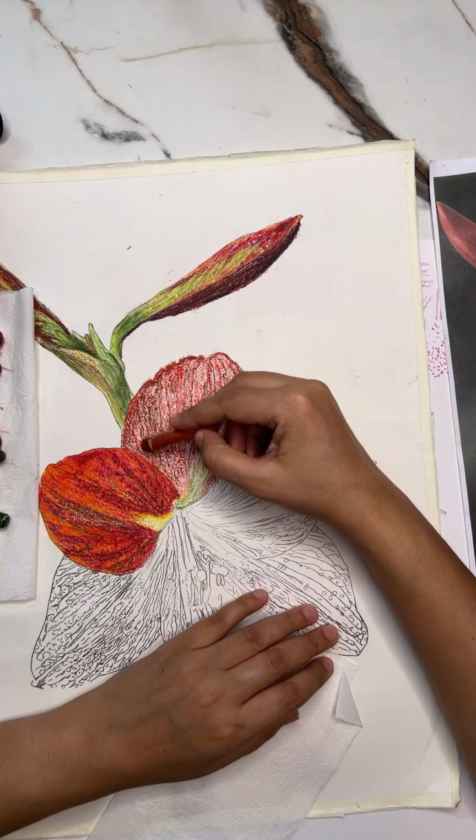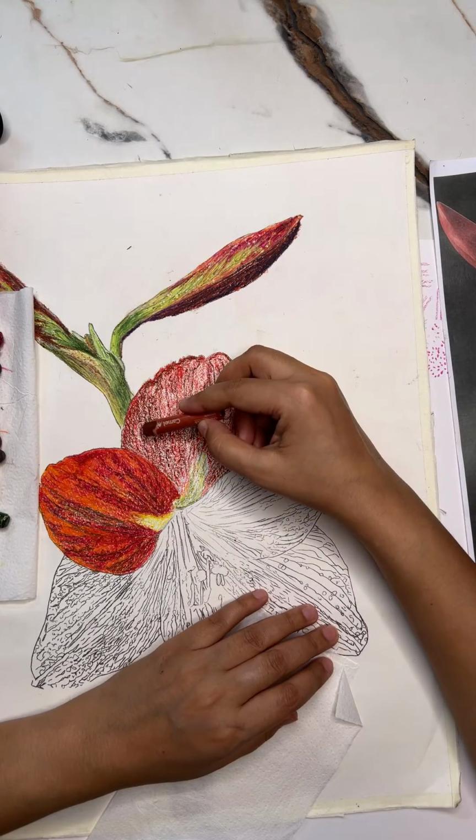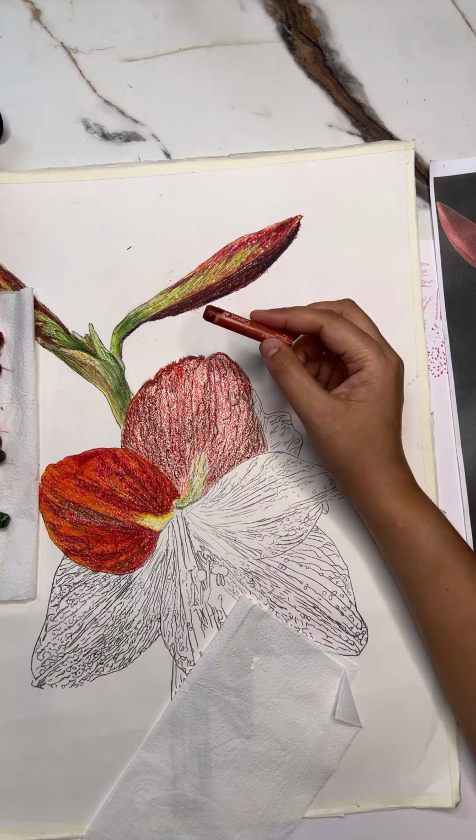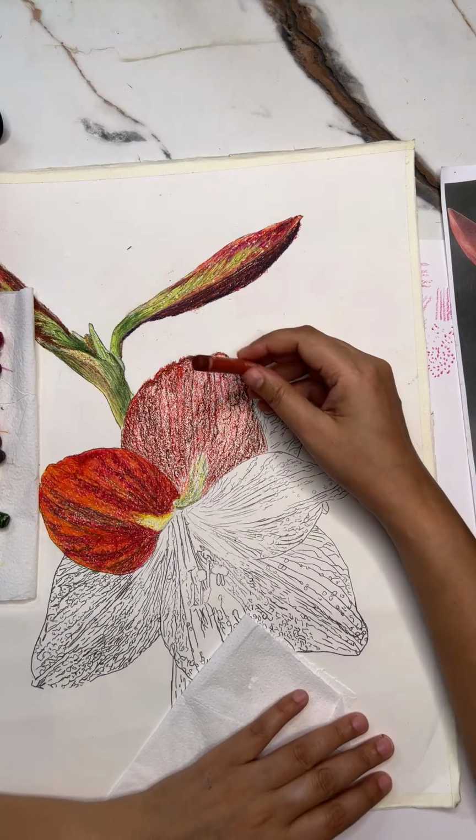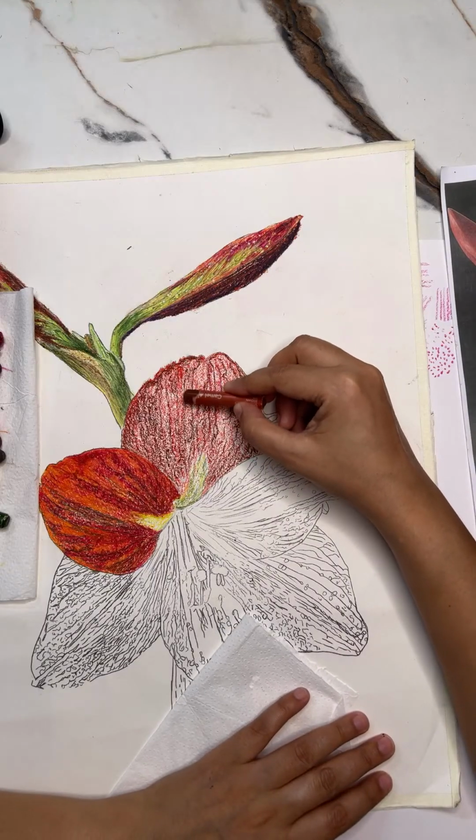And now if you feel like, oh, I can't see the drawing at all, so just follow the shades. Is it dark? How dark? If it is light, how light? You have to see all those things.